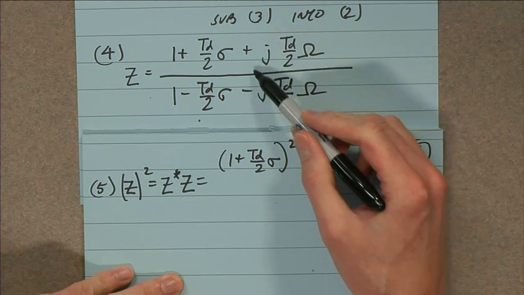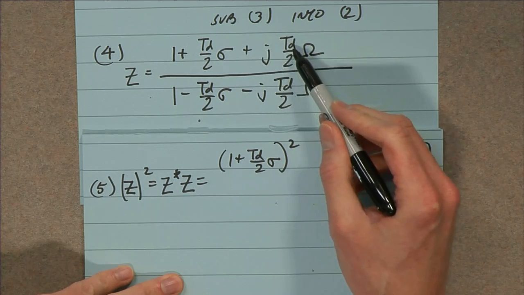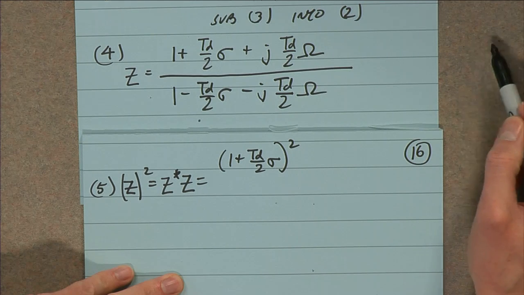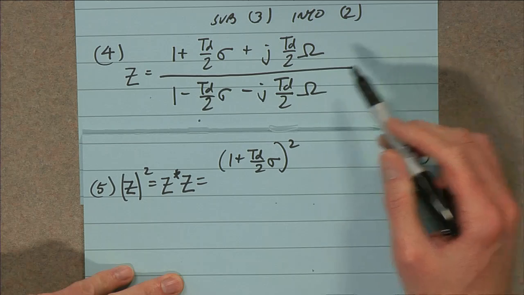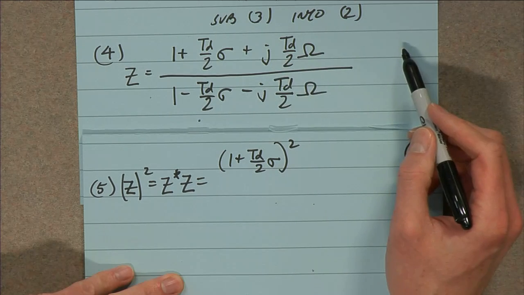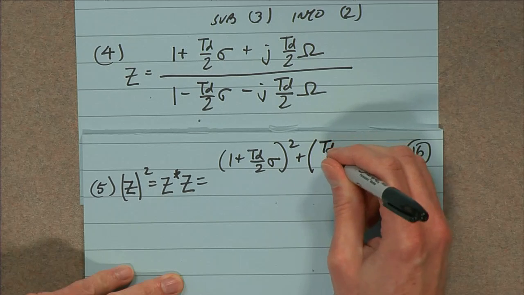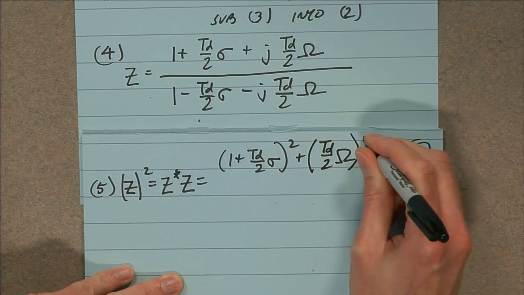So what's left on the top is what? Plus j times TD over 2 omega multiplied times minus j TD over 2 omega, off to the side is the way I'm thinking of it. So j times j is minus, minus times minus is plus. So we end up with TD over 2 omega quantity squared.